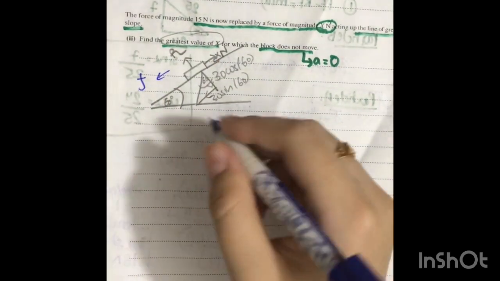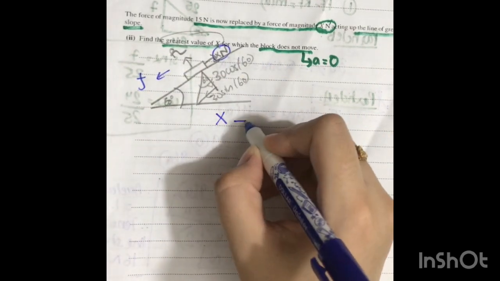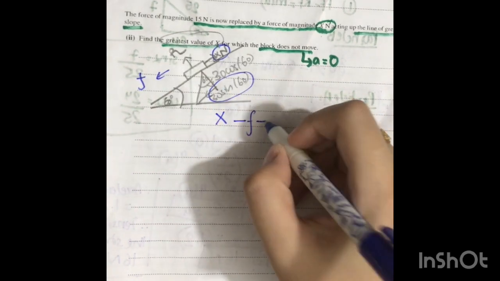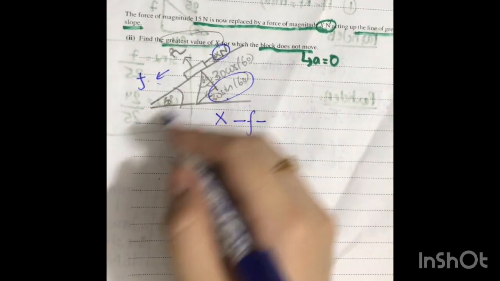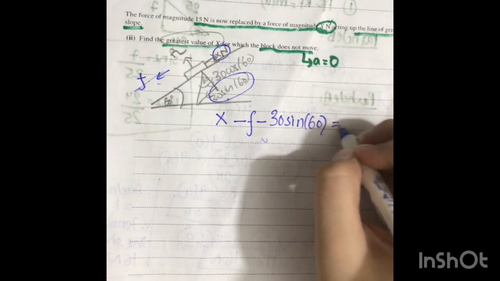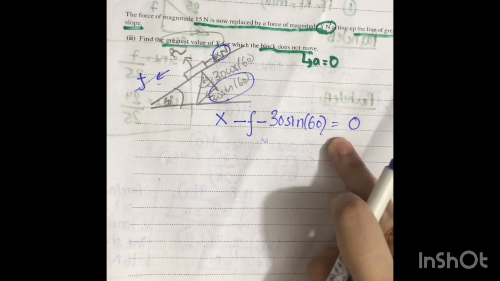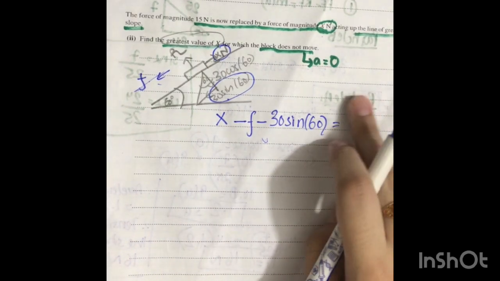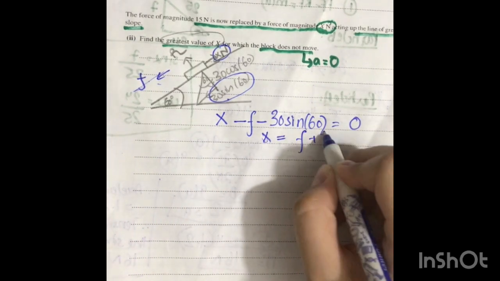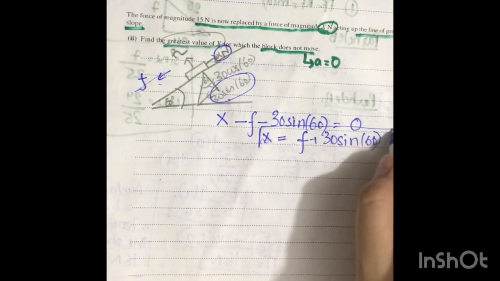Because see, if you write it like this, forward force will be this x Newton force, and the resistive force can be the friction plus the horizontal component of the weight, since they're now both acting in the same direction, downwards. Minus 30 sine 60 is equal to 0. I've applied the forces formula here. So mass multiplied by 0, which is the acceleration, will make this side 0. So that means that x is equal to friction plus 30 sine 60. This will give us the highest value of x.